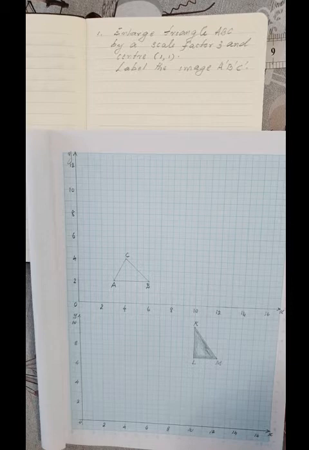In transformation, when an object is enlarged, the size of the image will be either larger or smaller than the object. It depends on the scale factor. If the scale factor is greater than 1, say 2, the size of the image will be twice as big as the object. Instead, if the scale factor is between 0 and 1, say half, the size of the image will be half the size of the object.